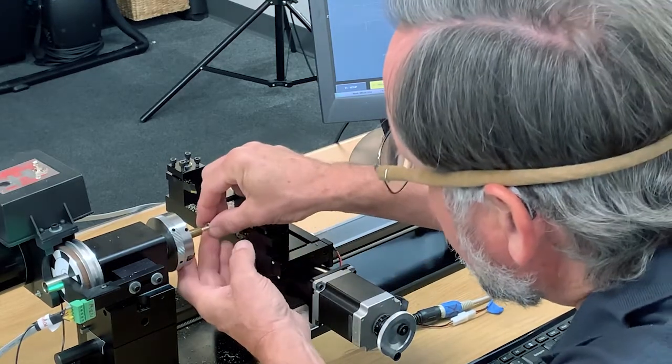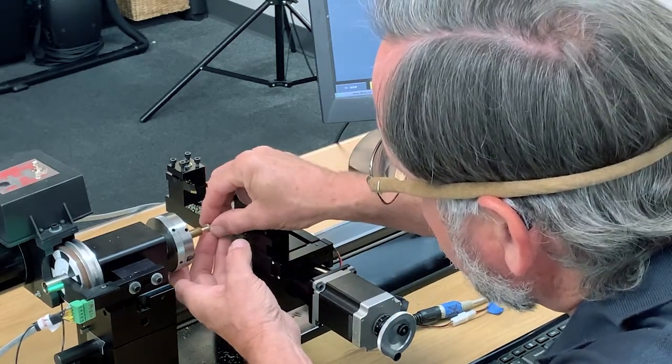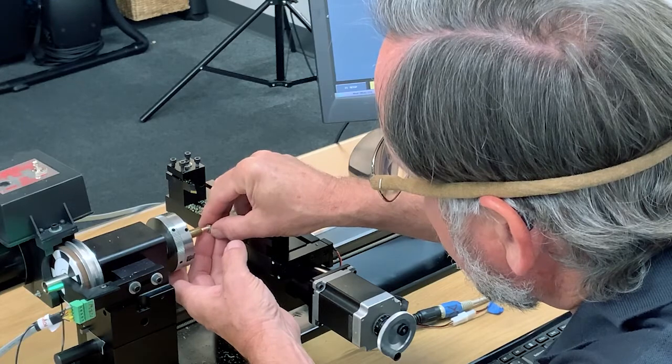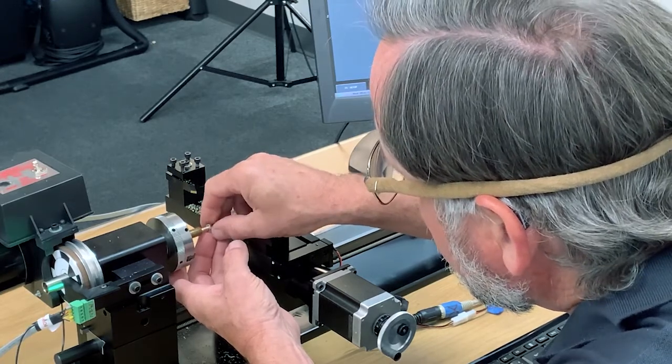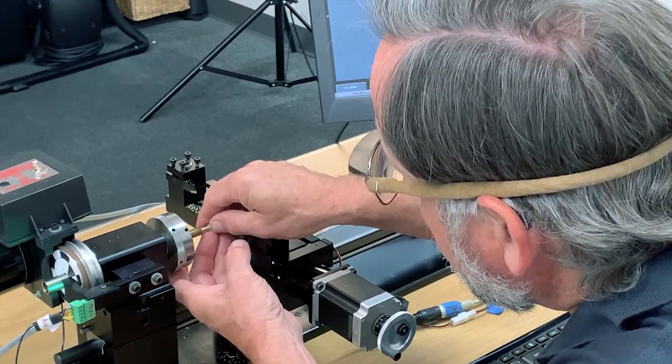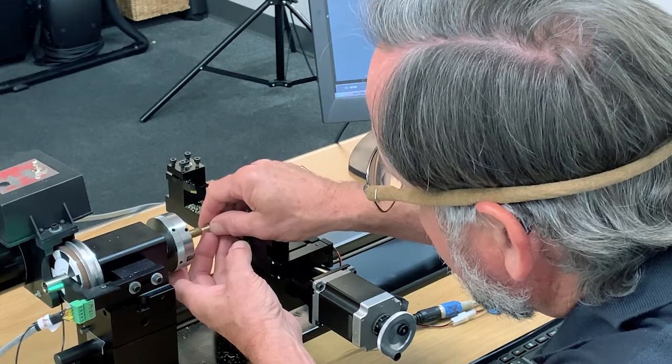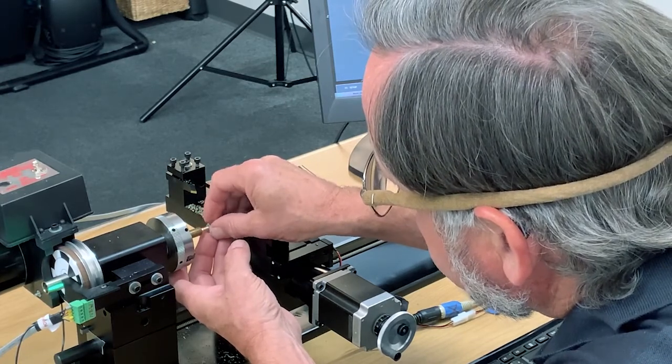Okay, I measure it again, or I try it with my mating piece, mating part. Big fingers.